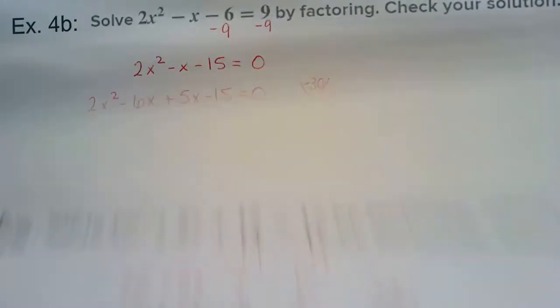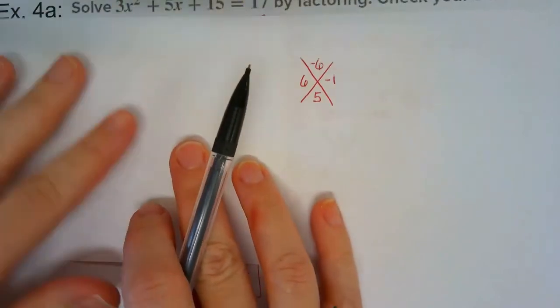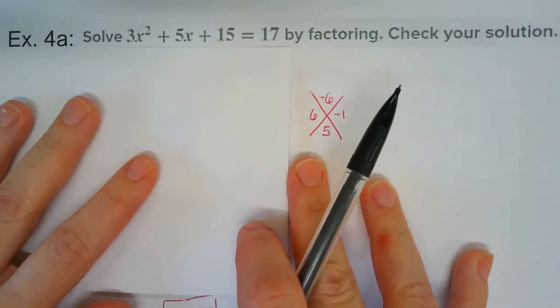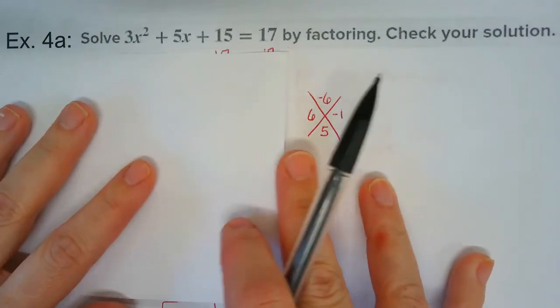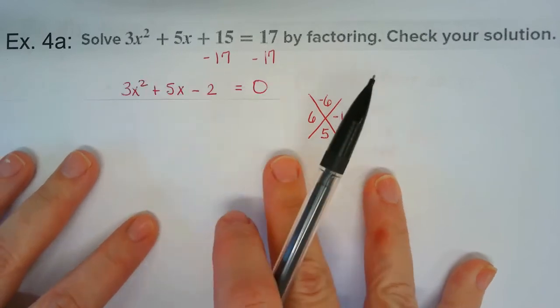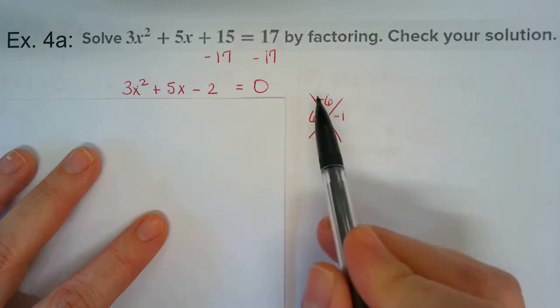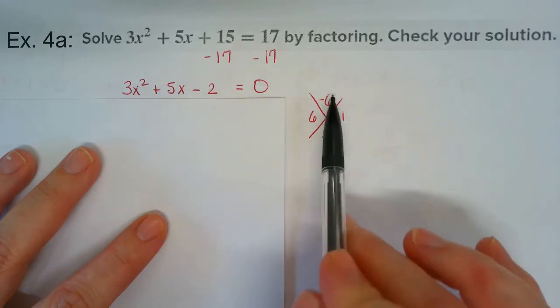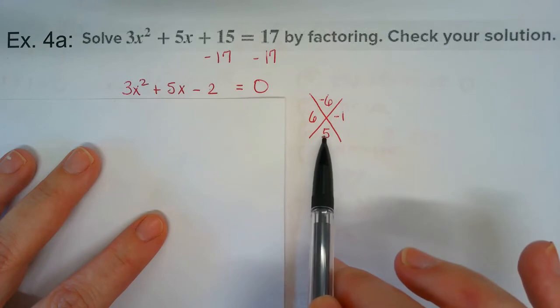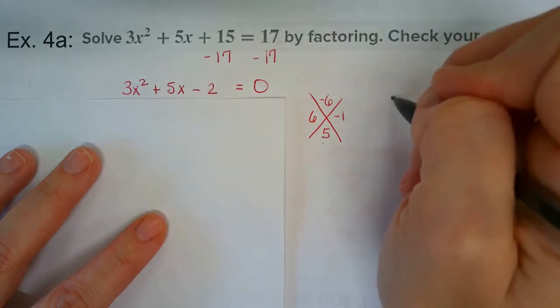So let's have you try one of those and see how you do here. So you would minus your 17 over. You would get this guy. It happens to be the same set of numbers we were just working with. So A times C and B. Now this is a positive 5.